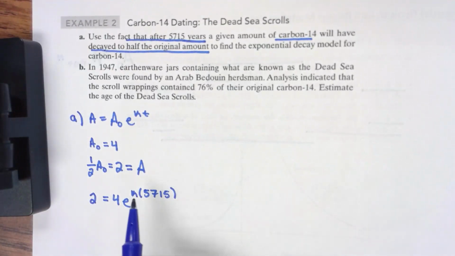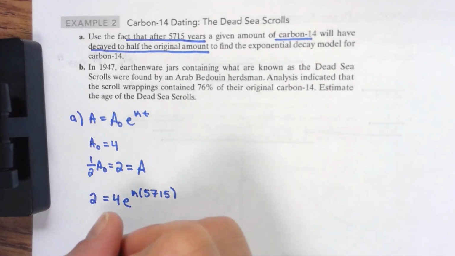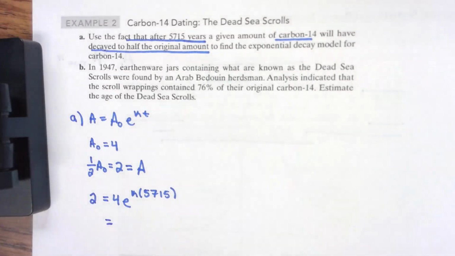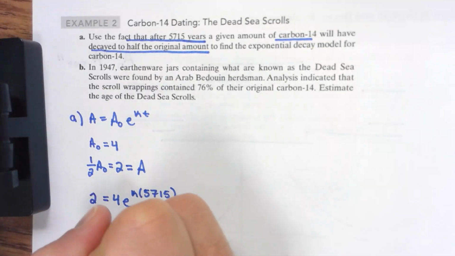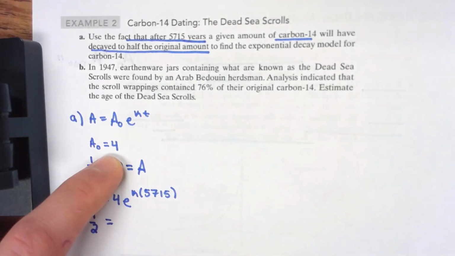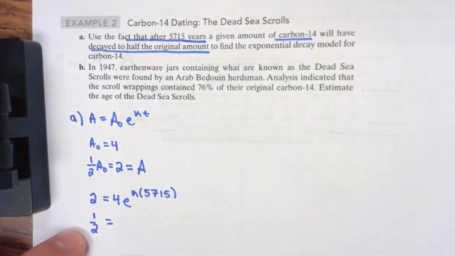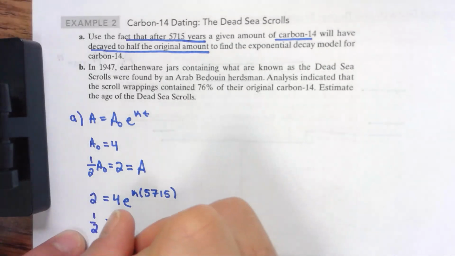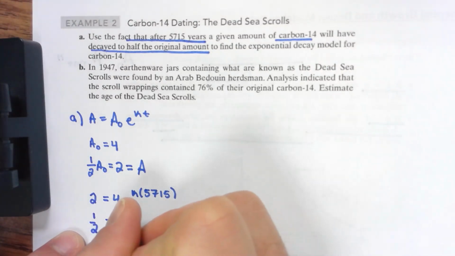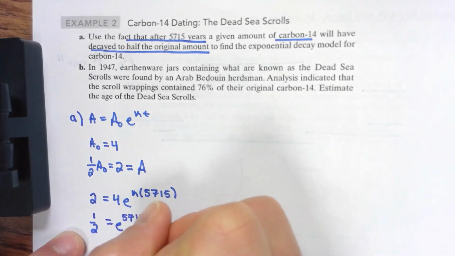Now, when we go to solve this equation, I would divide both sides by 4. And 2/4 is just simply 1/2. So no matter what amount we would have started with and gotten to half, we're always going to get to this 1/2 equals e to the power of 5715k.